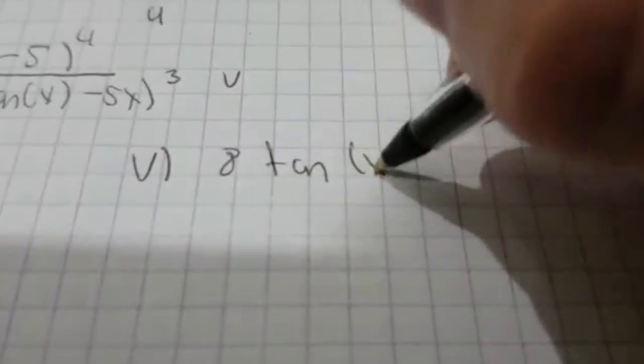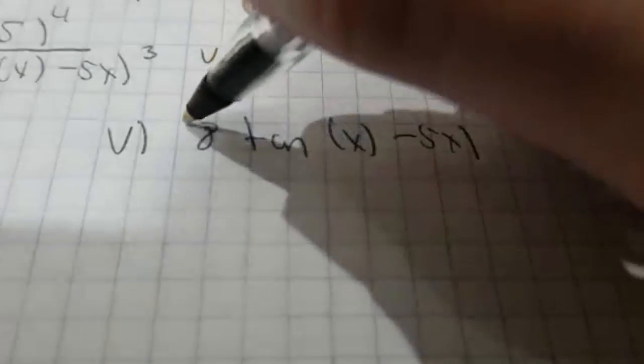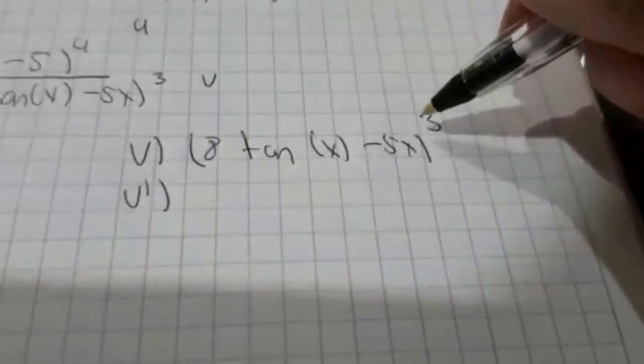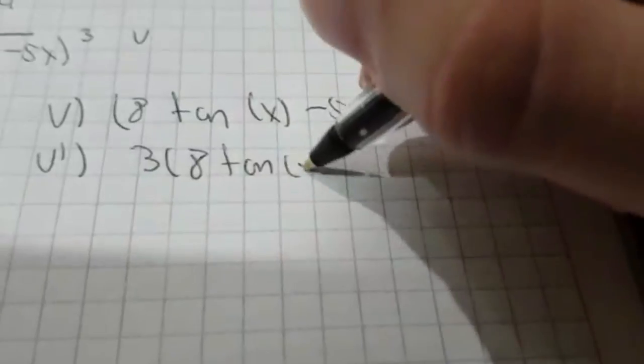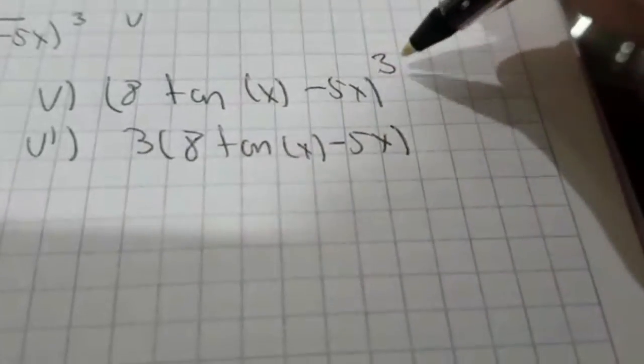Now we have to get the derivative of v. And v is 8 tan of x minus 5x, and because we put it down, it's going to be cubed. The derivative of this would be a little bit, not harder, but a little bit longer. So we're going to put down the 3, just like that. And then we're going to write the same thing in the middle. As the rule states, we're going to subtract 1 from this one, just like that.